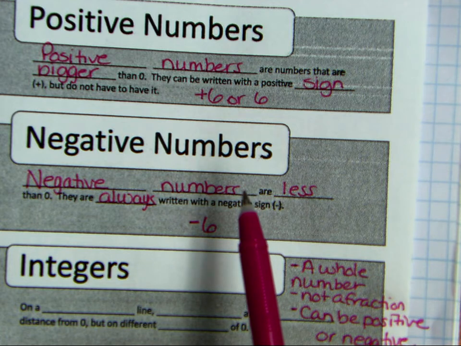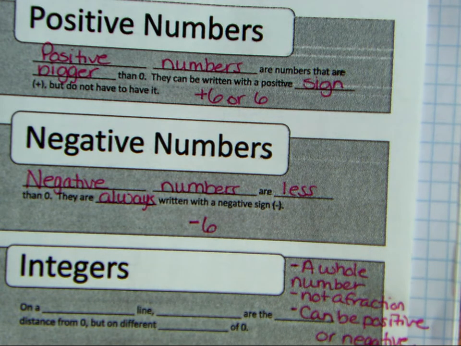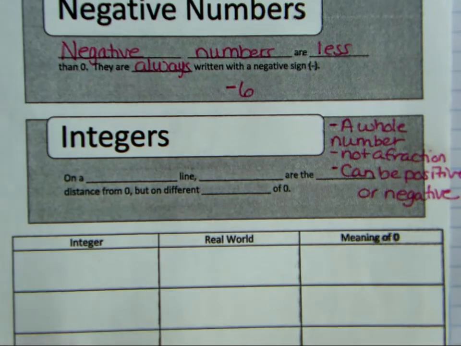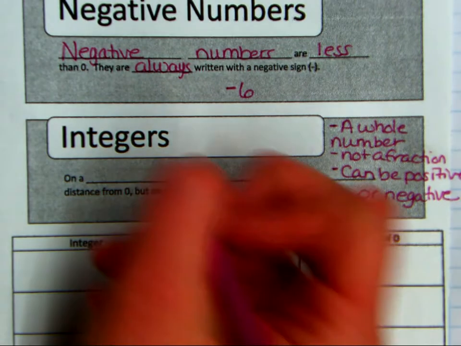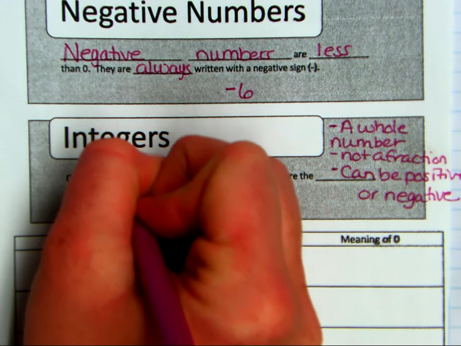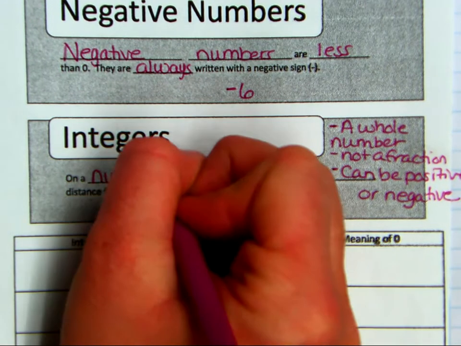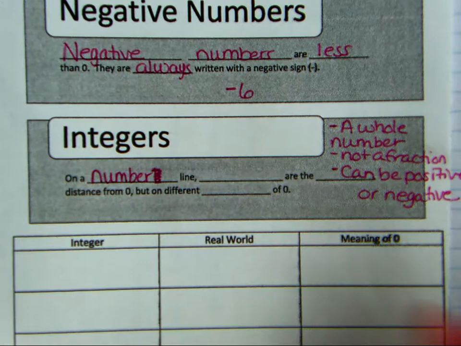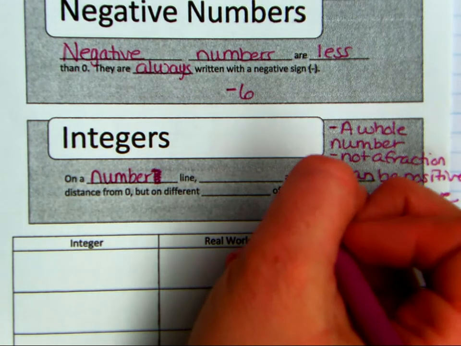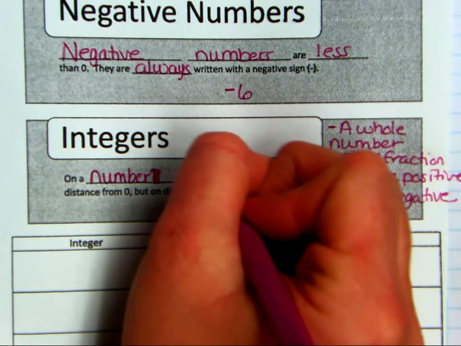Negative numbers are less than 0, and they always have the negative sign. So now let's just finish up that discussion about integers. Integers, when you have them on a number line, oops, I already have number line in there. Okay, a number line. We have opposites.